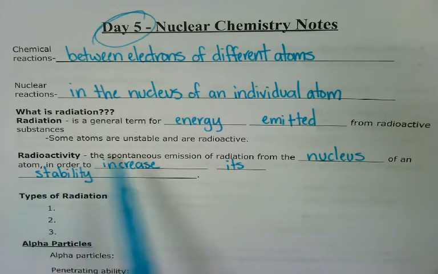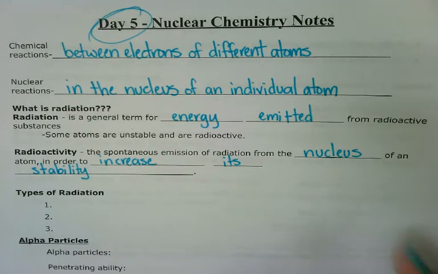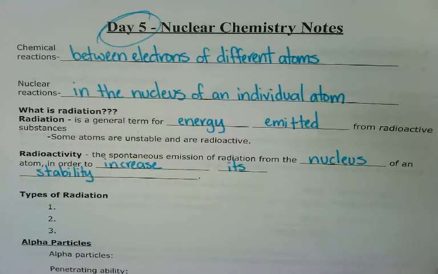And so they go through radioactivity, they emit radiation to increase its stability so that it can just chill, right? It doesn't want to be all over the place. It doesn't want to be unstable. So it's going to emit radiation in order to increase the stability.